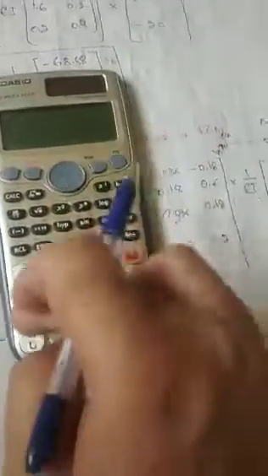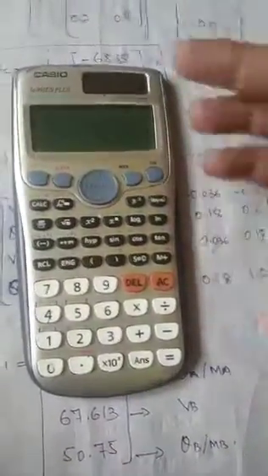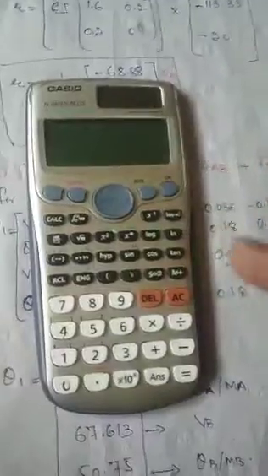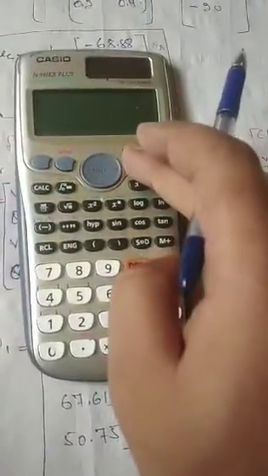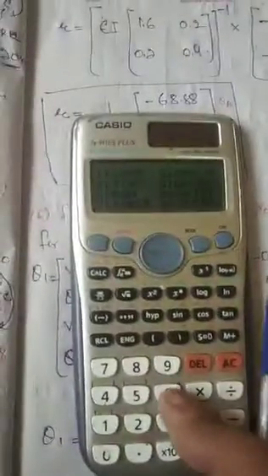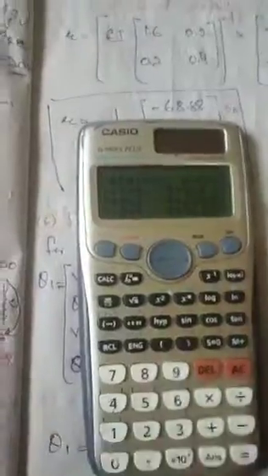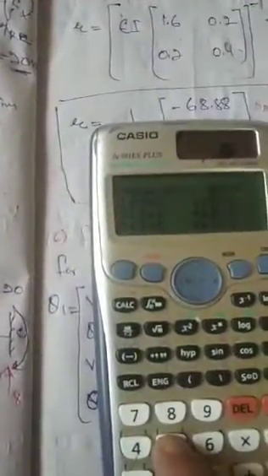First, we have to calculate this K inverse and multiply it with R. So you simply press shift mode. Here it is matrix, the sixth option. Here it is matrix A. So we have a 2 cross 2 matrix. So 2 cross 2 is option 5 here.